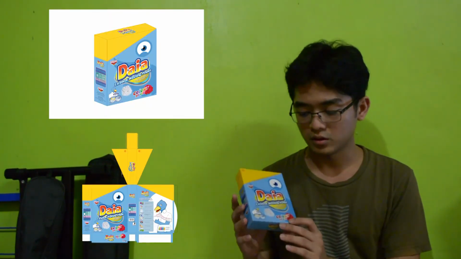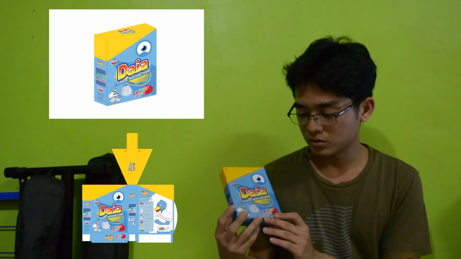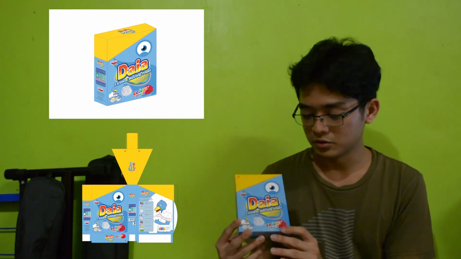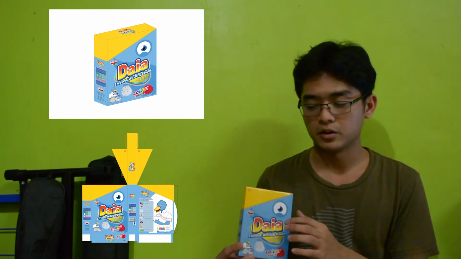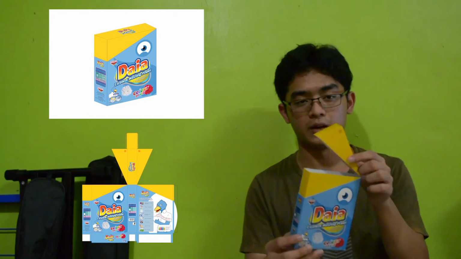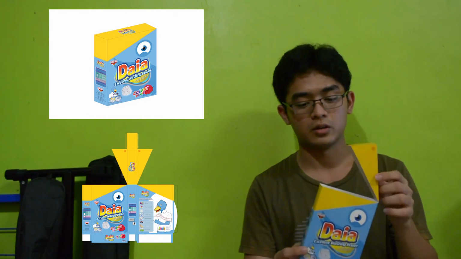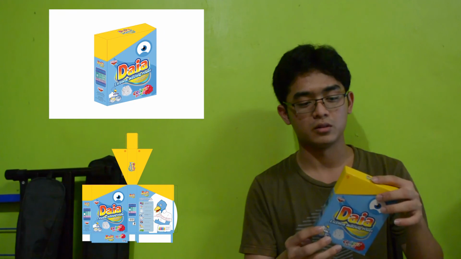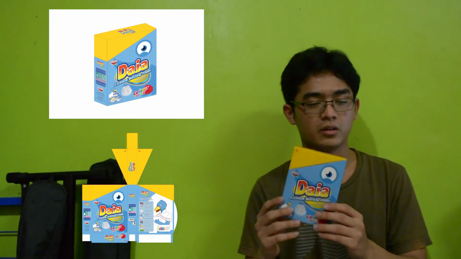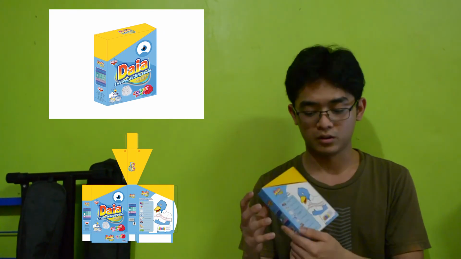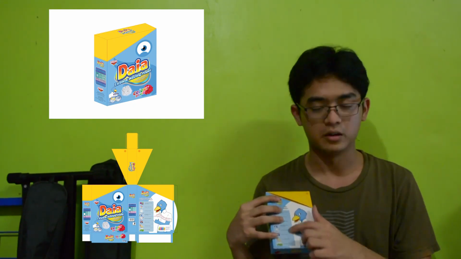I illustrated a big blue bird, which is a mascot for my Dia packaging, which is this packaging. As you can see, it is illustrated quite differently from the original packaging. It has the eyes of the bird, and this is the beak, so you open it like this instead, which I think is quite interesting, since no one has done something like this before. And as you can see, this big blue bird I illustrated myself.